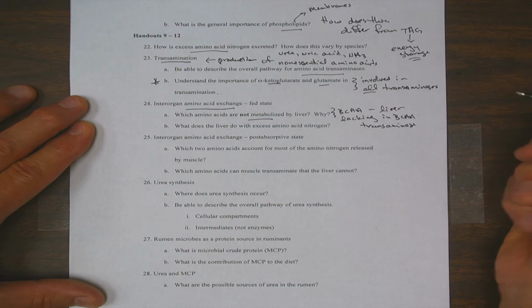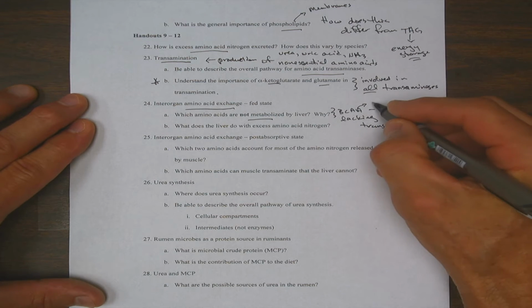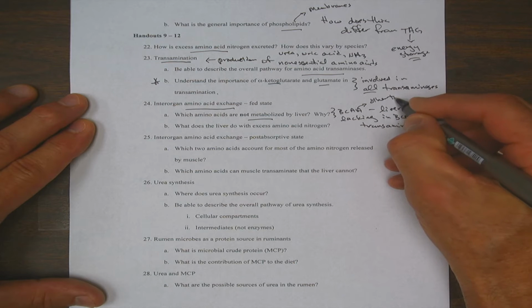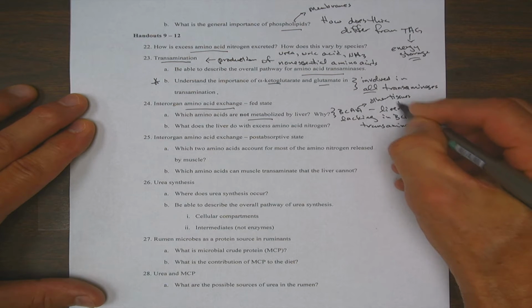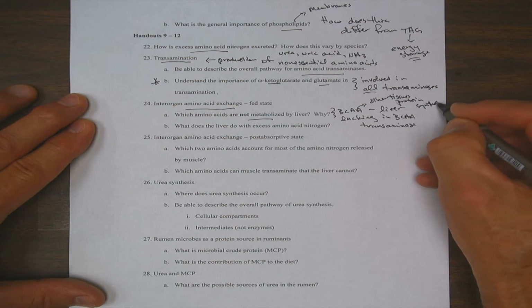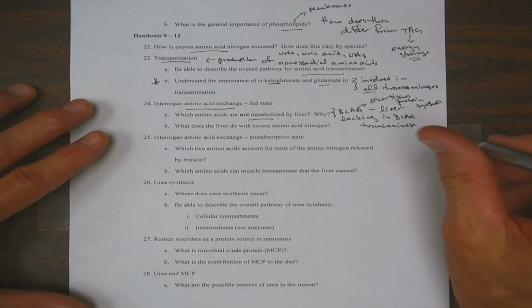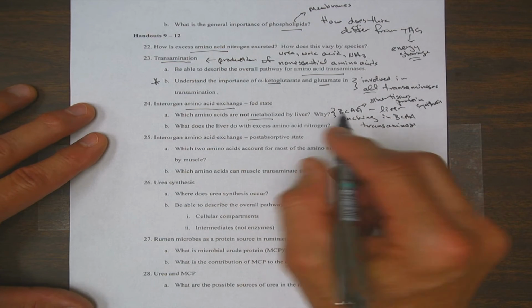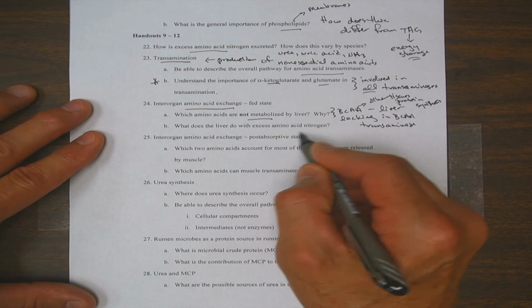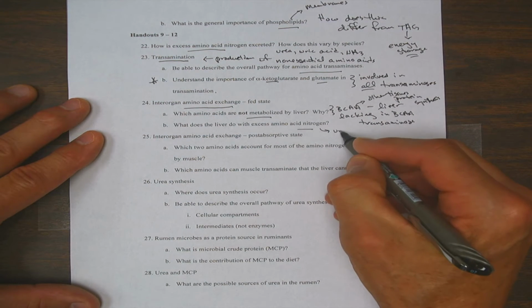This conserves the branched chain amino acids so that they can go to other tissues for protein synthesis. If the liver used them all up, then muscle and other tissues would be out of luck. You couldn't produce muscle proteins. And then, what does the liver do with the excess amino acid nitrogen? Of course, it's going to use that to produce urea.